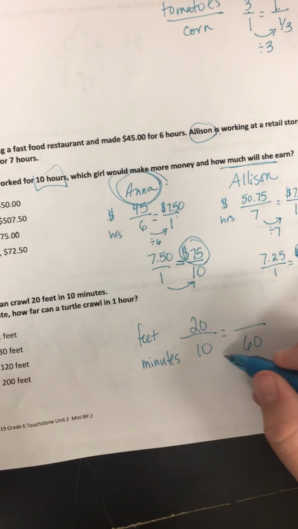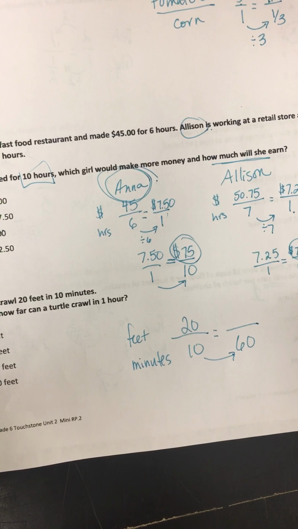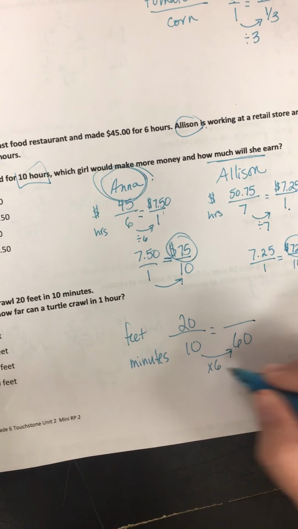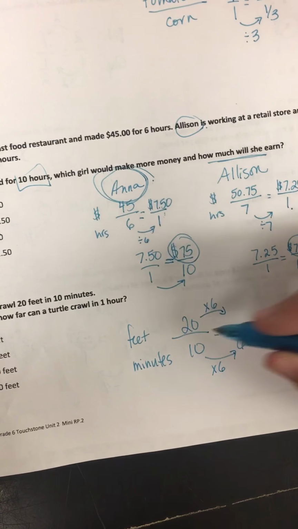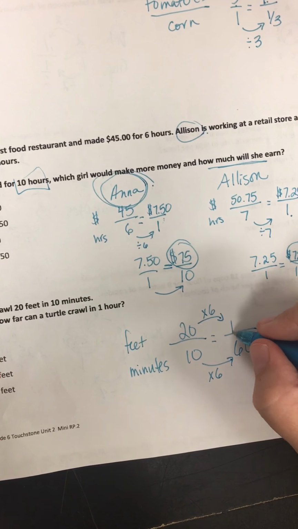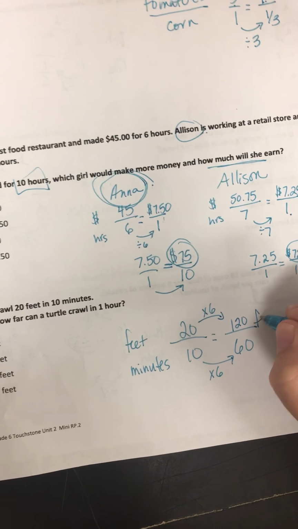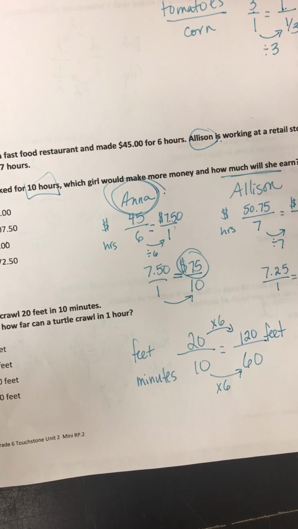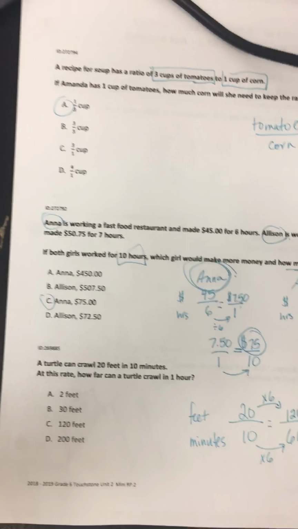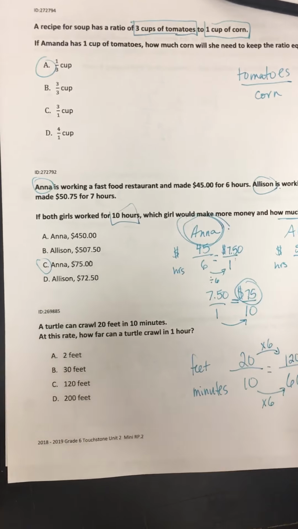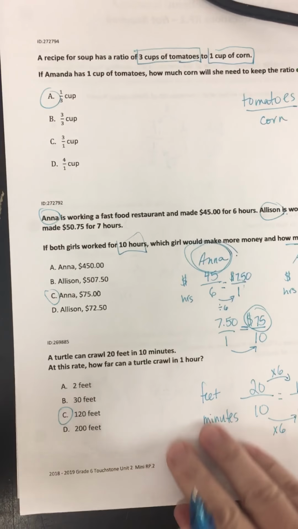So that's 60 minutes. How do I get from 10 to 60? Multiplying it by 6. Whatever I do to the bottom, I do to the top. 20 times 6 means that this turtle is traveling 120 feet in an hour, which is about all I feel I could do right now leaving school. So I hope this helped you guys. Your answer for that last one is C.